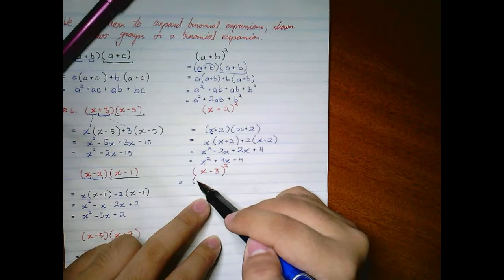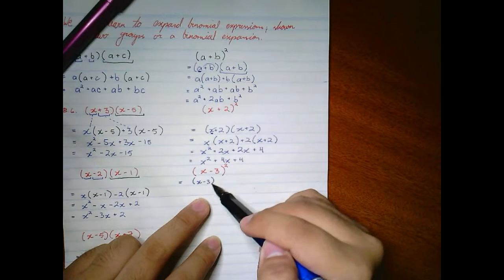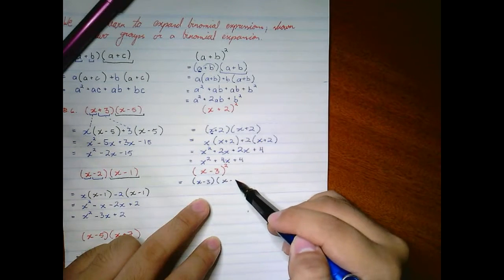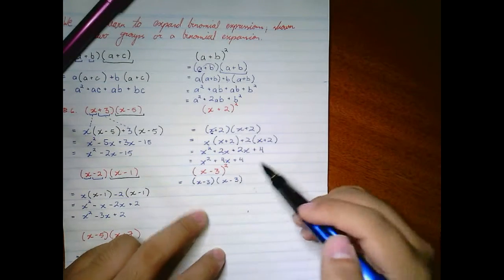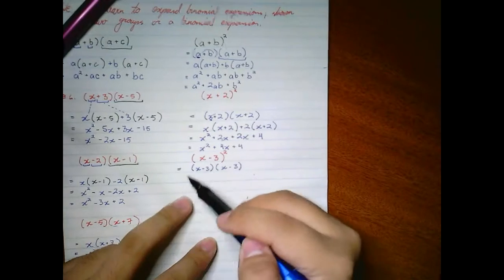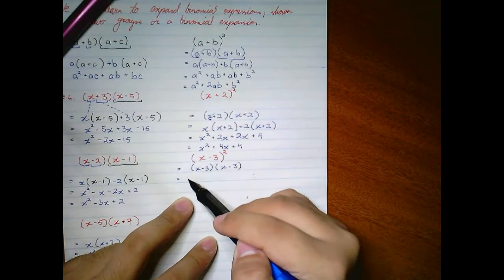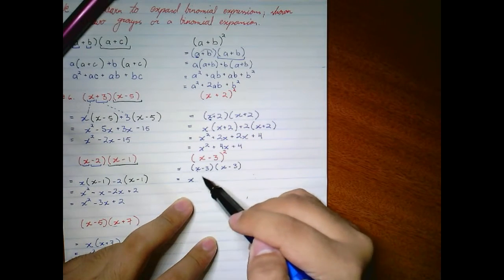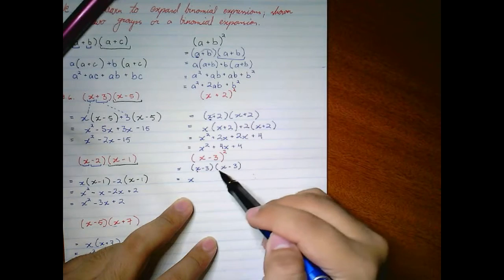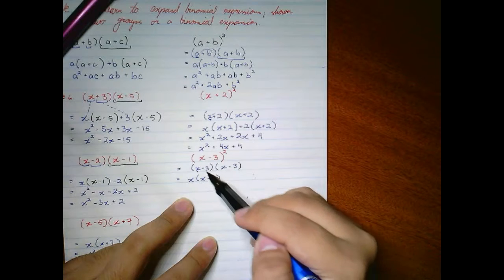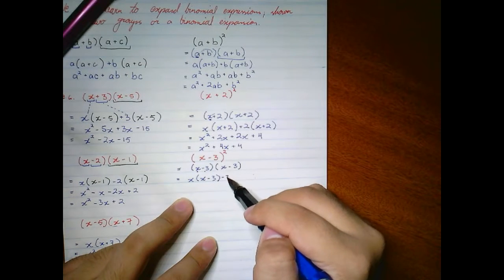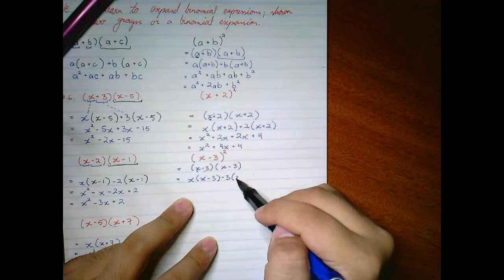So it's the same group repeated twice. They're multiplying each other. This is actually this number, which is x times the group, minus 3 times the group.